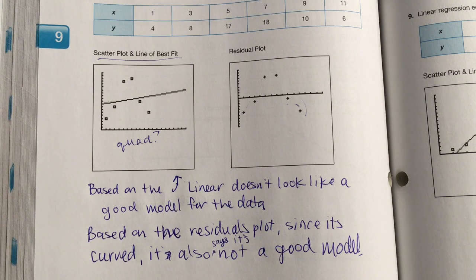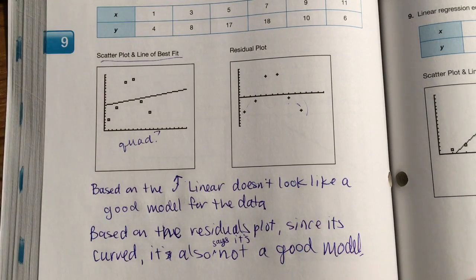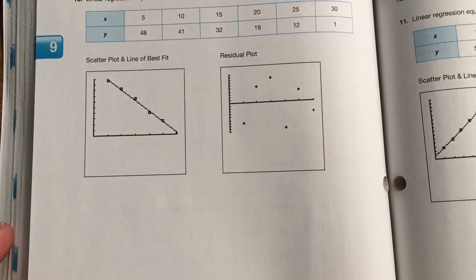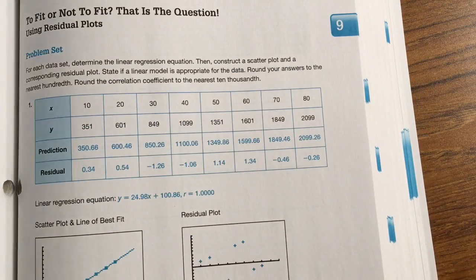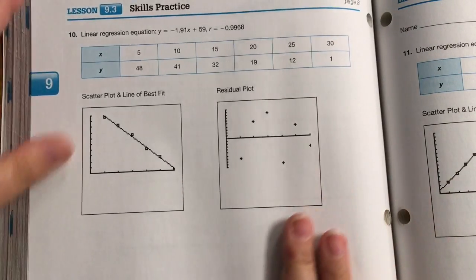Let me do one more. In honors, you'll finish it. Regular, you'll do only one more. So let me do number, let's see, let's do number 11. Oh, I actually kind of did one like that already. Oh, let's do 10. So 10.